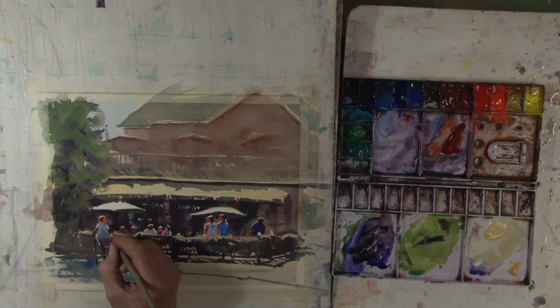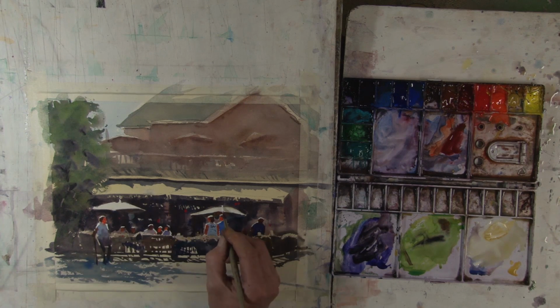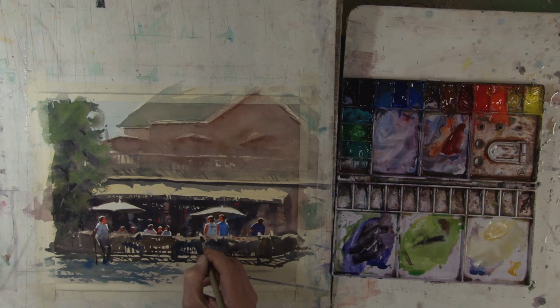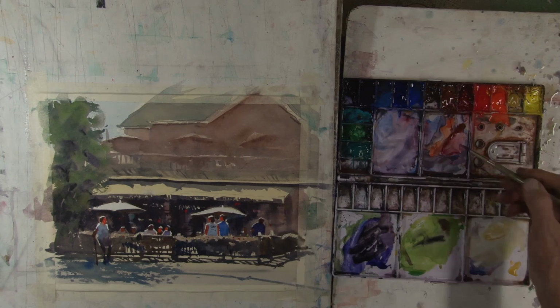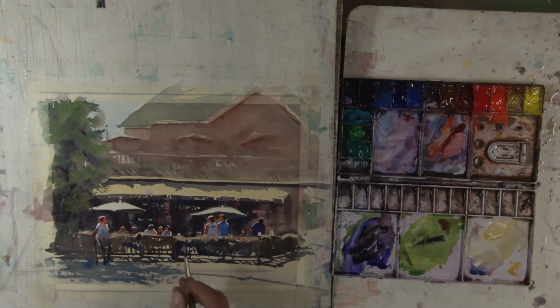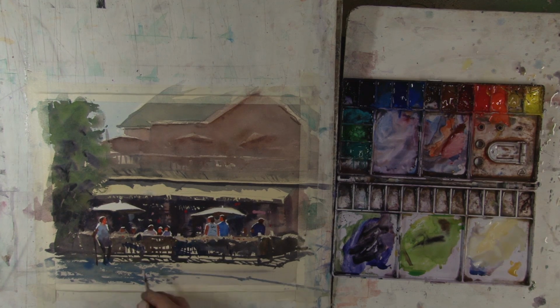Yeah, this figure here has problems. Don't want to play around too much with these little shapes, because if you go too much, then it just becomes too busy.